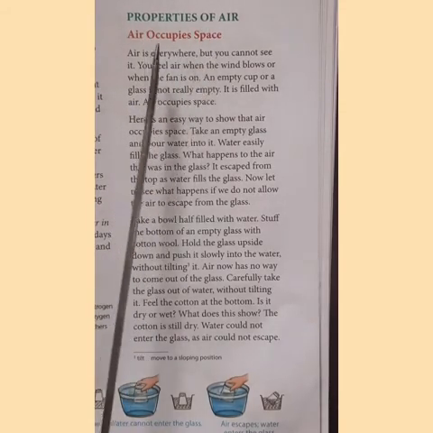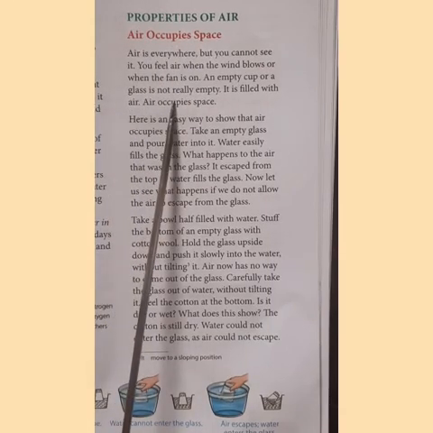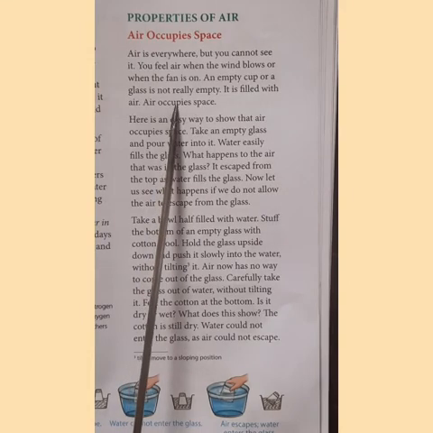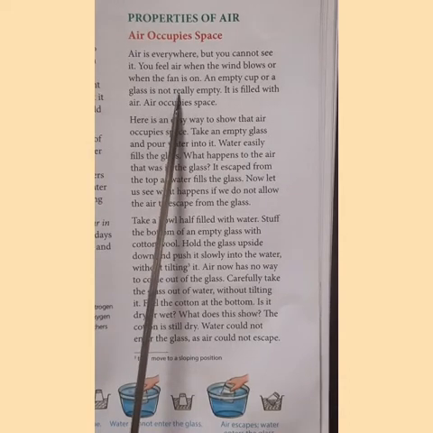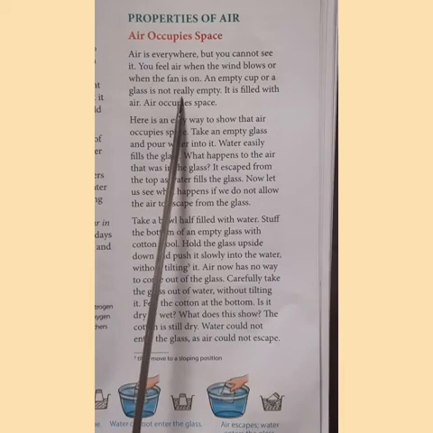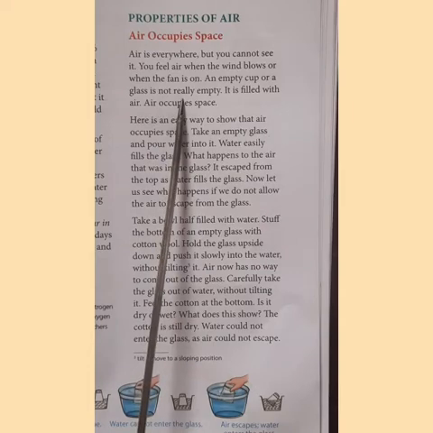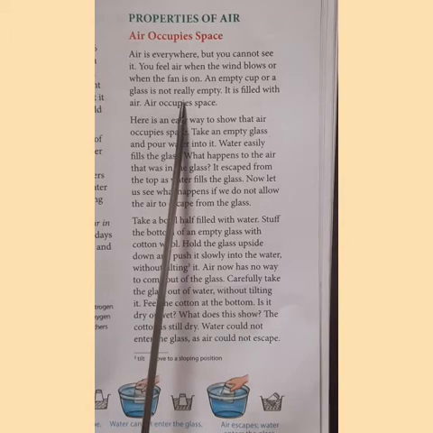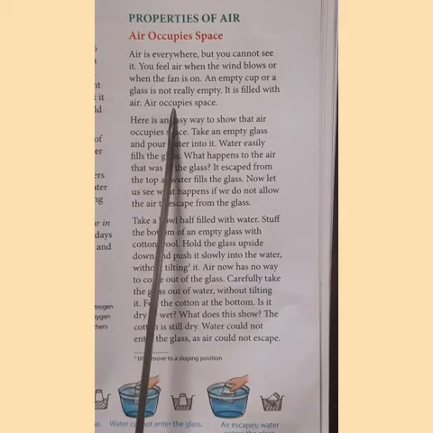Properties of air. First of all, air occupies space. We all know that air is everywhere, but we cannot see it. Of course, we can feel the air. Whenever wind blows or when the fan is on, we can feel the air. Can we say that an empty cup or a glass is really empty? No, because anything which is empty will be filled up with air. So we cannot say that anything is empty. Of course, it will have air in it. That is why we say that air occupies space.